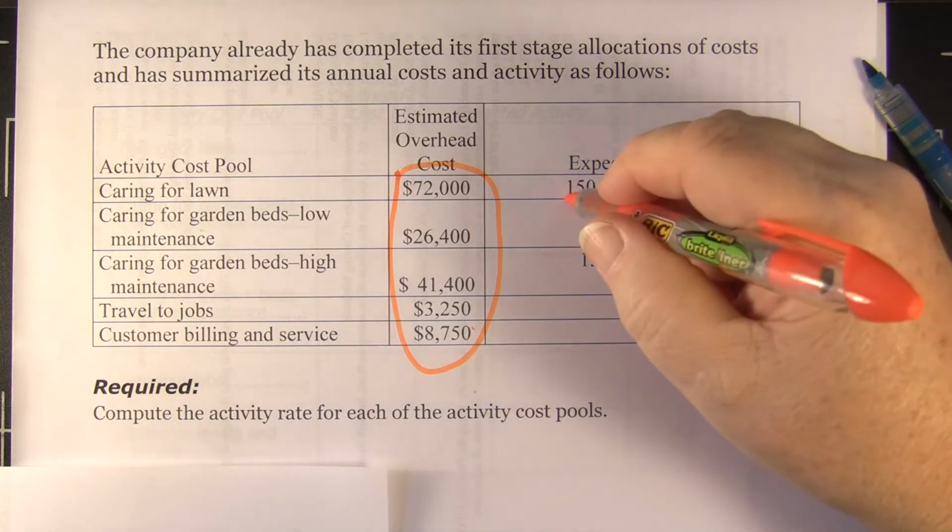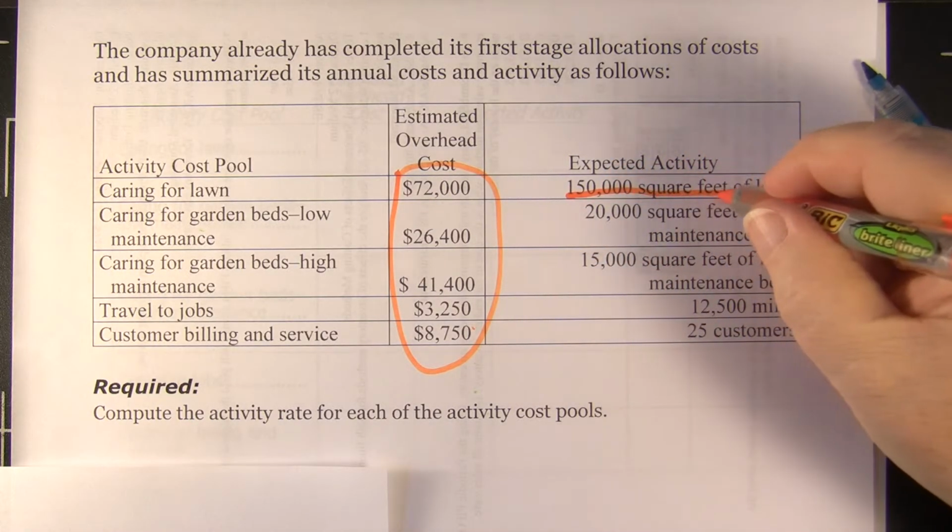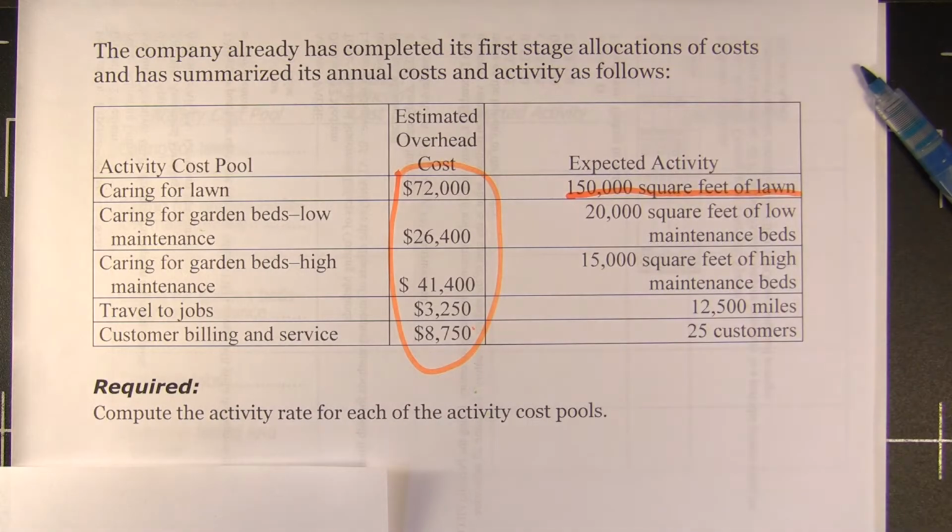We're going to do that per square feet. The bigger the lawn, the more time it takes to cut. That makes sense. The big thing about activity-based costing is once you get over the fact that it looks really complicated, it really does make sense.